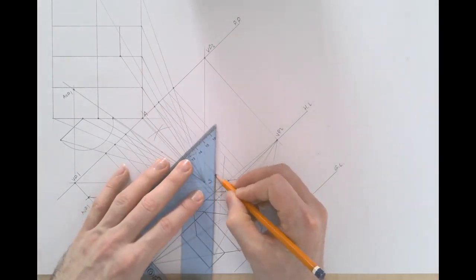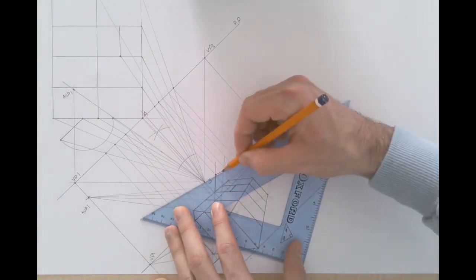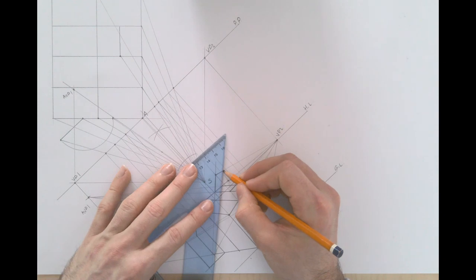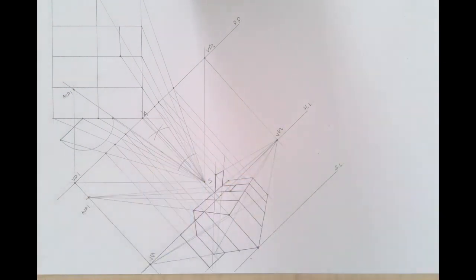Draw that in, going back down to the bottom, join the top point back to VP2, and the bottom point back down to there. Okay, and that will be your question fully complete, part C, with the skylight open. The door is in the open position there as well, and that's your question finished.